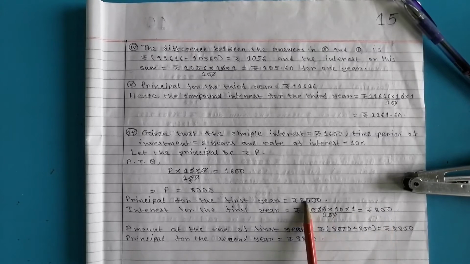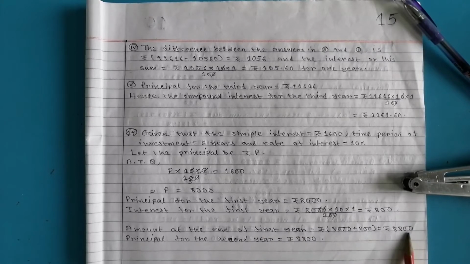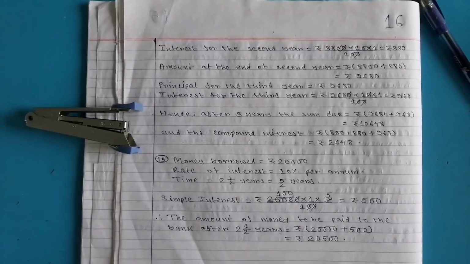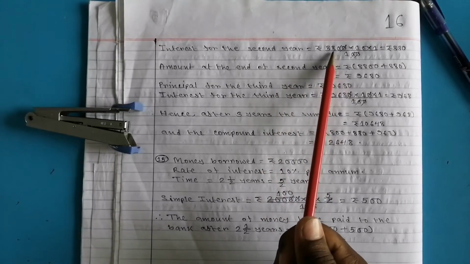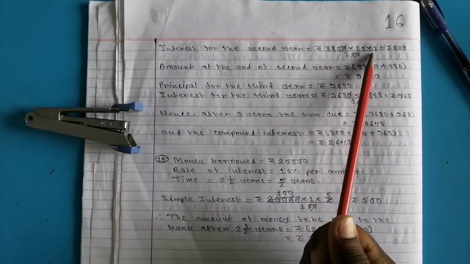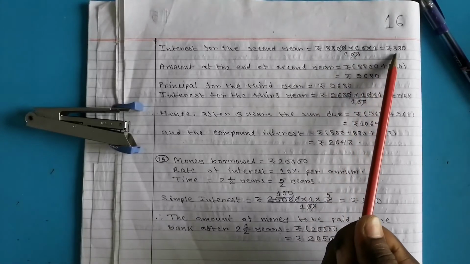This interest will be added to this principal, that will be the amount at the end of first year. So amount at the end of first year is 8,800, and this amount will be the principal for the second year, that is equal to rupees 8,800. Now interest for the second year, that is the principal 8,800, rate of interest 10 multiplied by 1 upon 100, that is rupees 880.